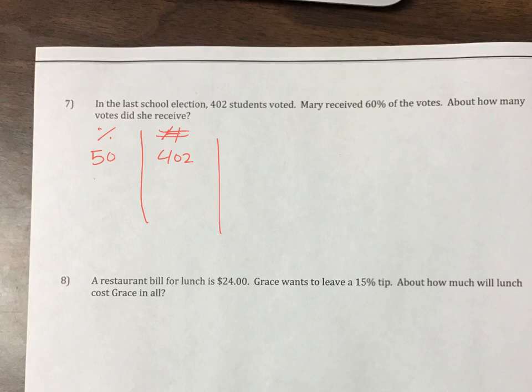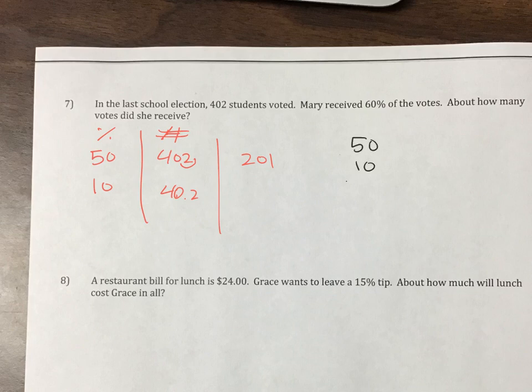And let's do 50 and 10. So 50% of 402 is 201. And then 10%, we're going to just move it one place. 10% is 40.2. So let's build this back up. 50% plus 10% is 60%.